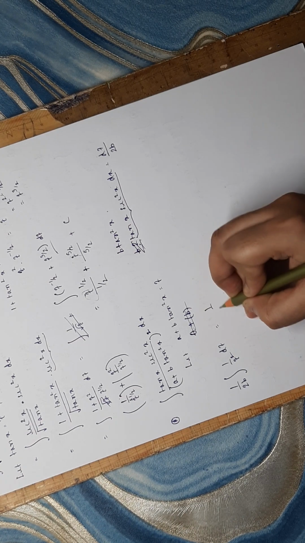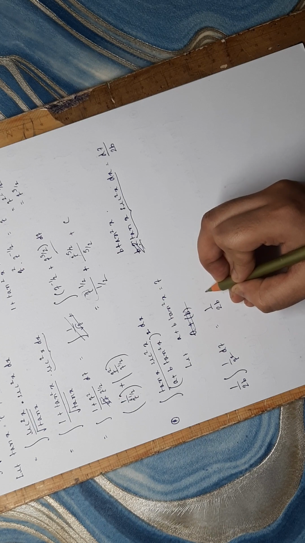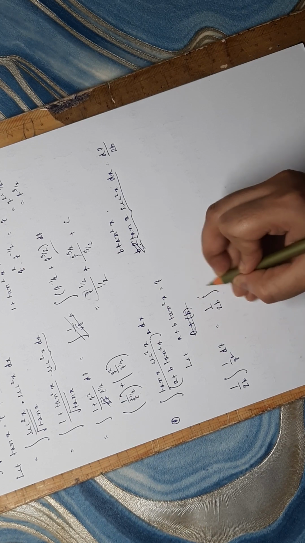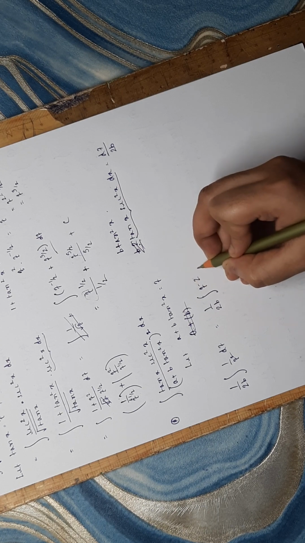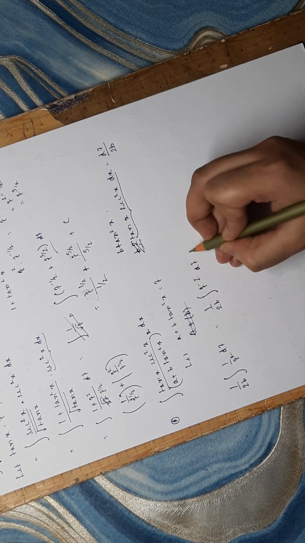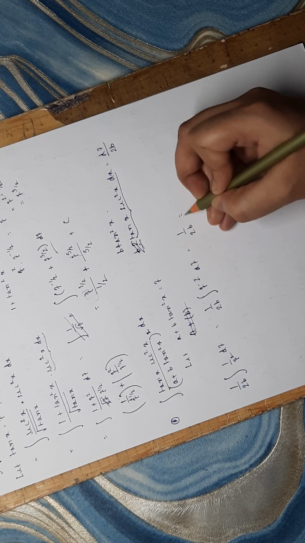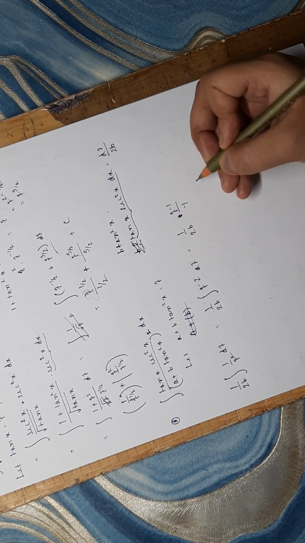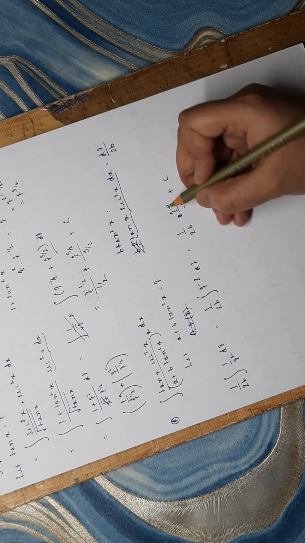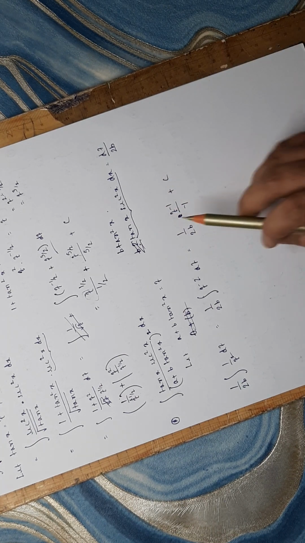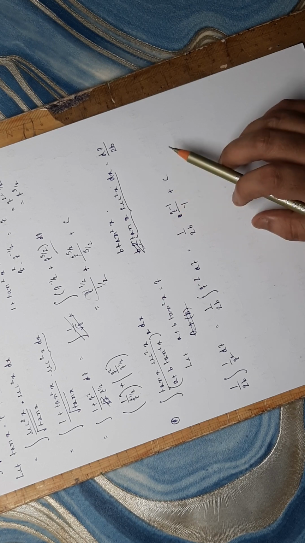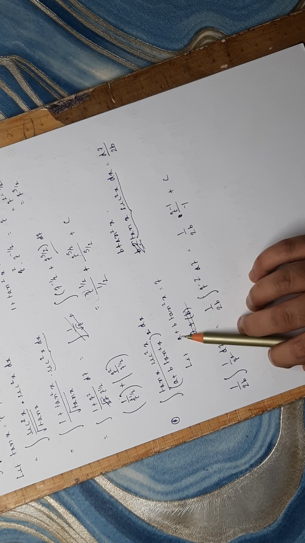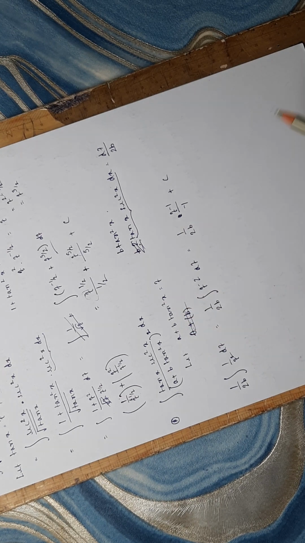Next is nothing but simply solving it, which is t to the power minus 2, right? Let me break it more. After integrating, what we will be getting is nothing but t to the power minus 2 plus 1, which is t to the power minus 1 divided by minus 1 plus c. Then my job is to actually replace this t in the final answer that you will be getting. You have to replace this t by nothing but a plus b tan square x.